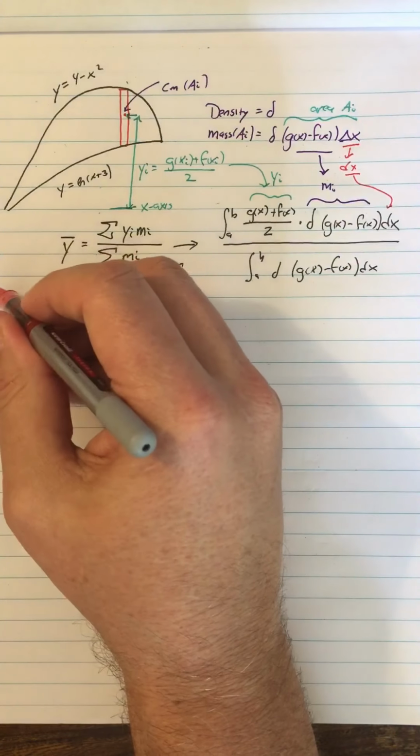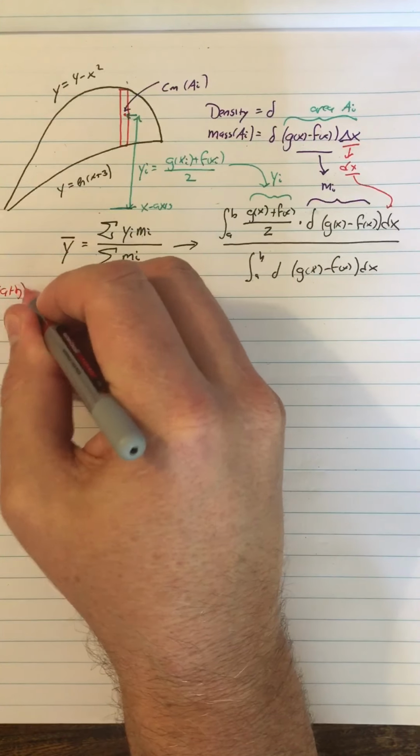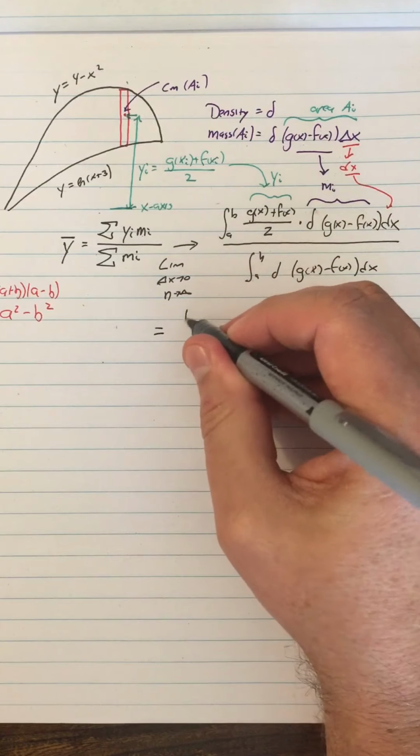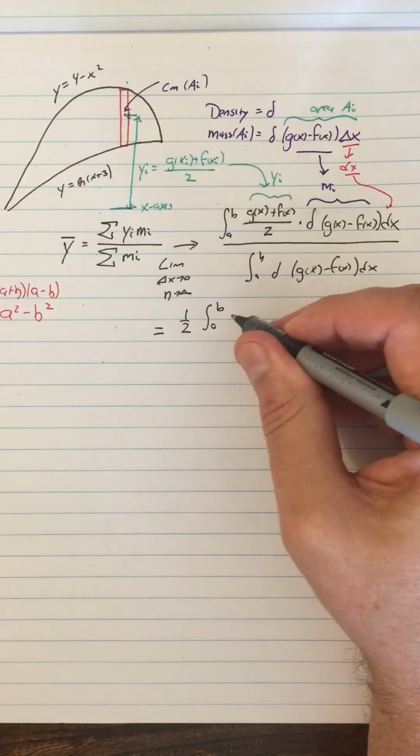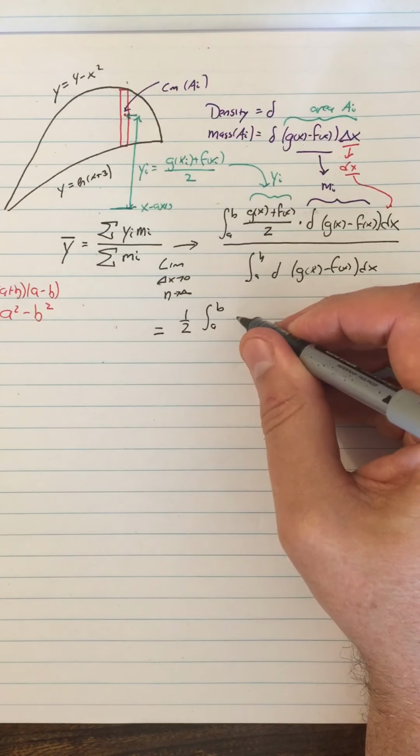So you guys all know that (a + b)(a − b) is equal to a squared minus b squared. So that's what we're going to do with the numerator. So then that ends up being equal to, we're going to pull the 1/2 out. I have the integral from a to b of this expression is going to give me g of x squared. So I'll write g squared of x.